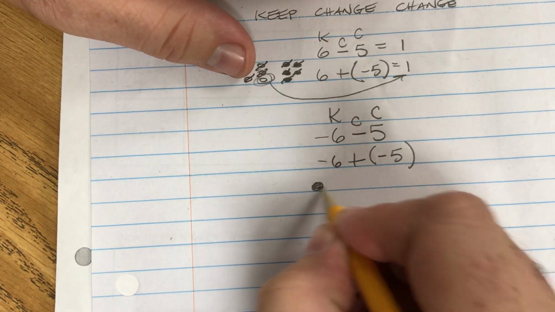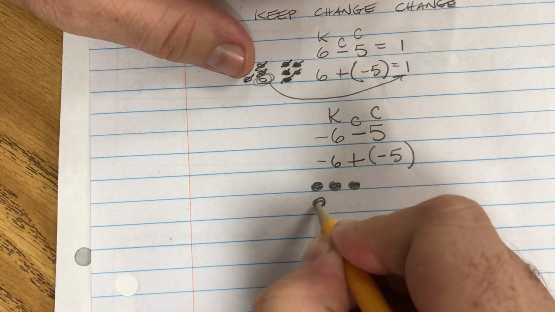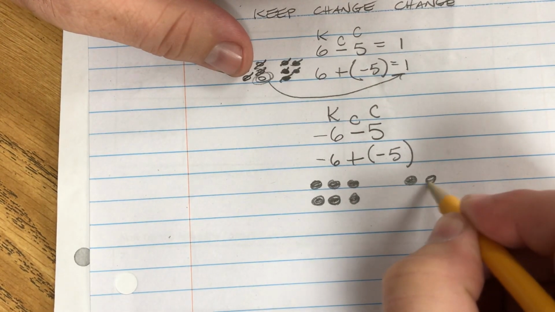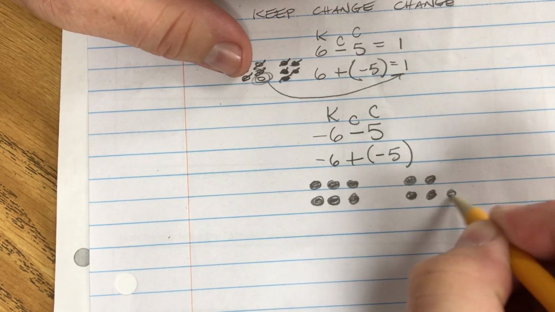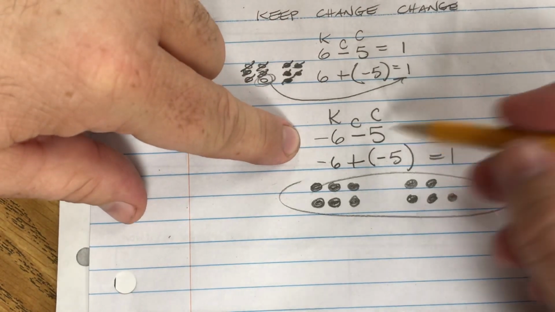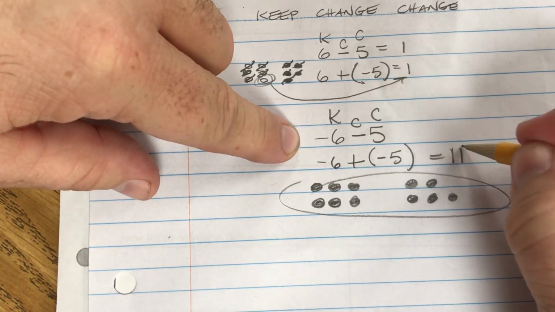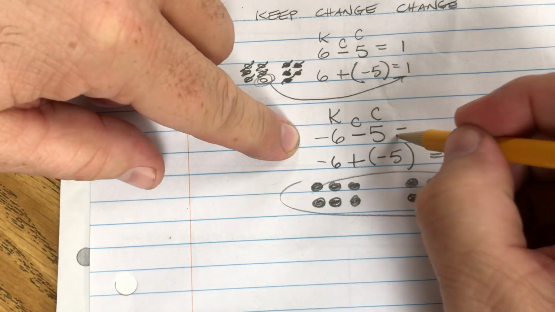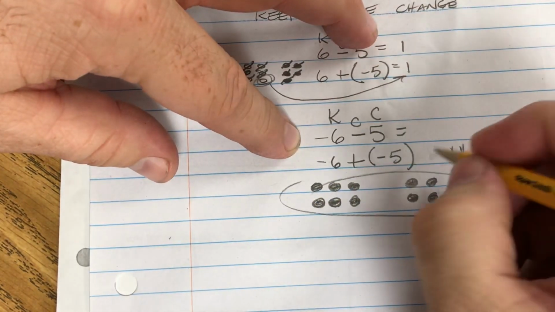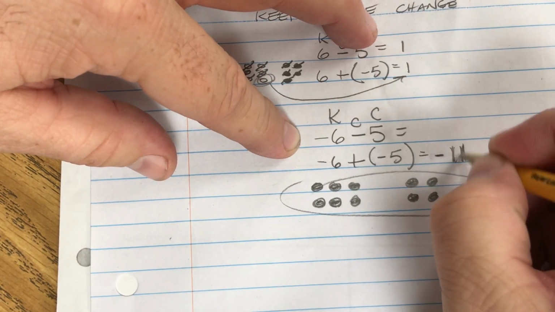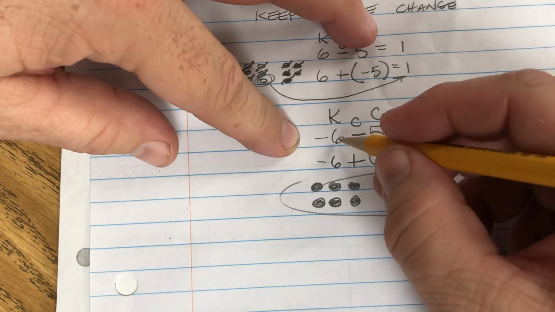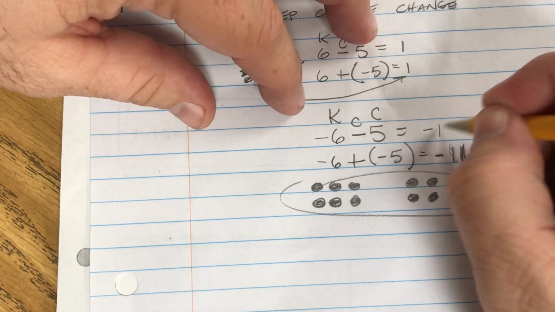So here's negative 6. And then we add negative 5 to that. That's a total of negative 11. That means that negative 6 minus 5, sorry, I need to slow down here. Negative 11, because these are all shaded in, so there's 11 of them, negative 11. That means negative 6 minus 5 is also negative 11.